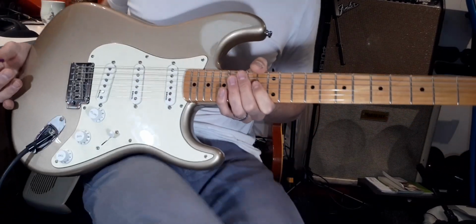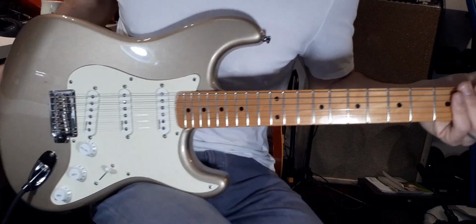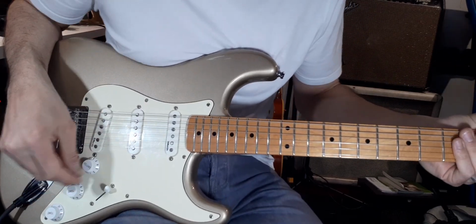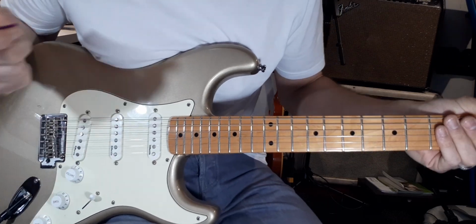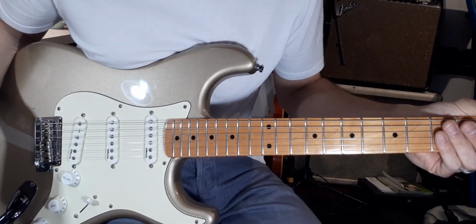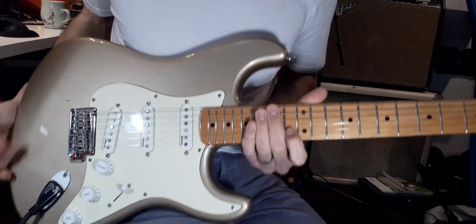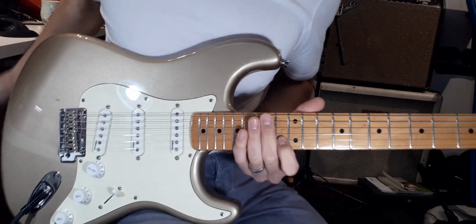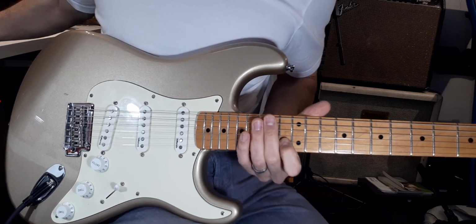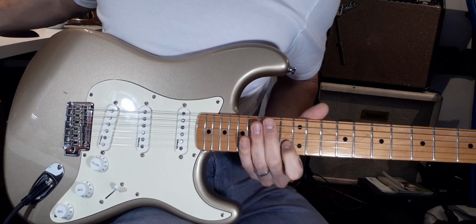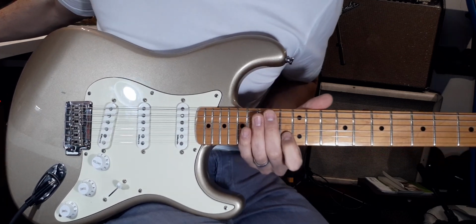Right, hopefully this is all making sense and it's not too rambly, but you get the idea. So what I'm going to do now is I'm going to do a third run through where I'm actually going to use those notes in the wrong way, okay? Just so you can hear what happens if you get it all mixed up. Right, this is actually going to be really hard to do, but I'm going to try.